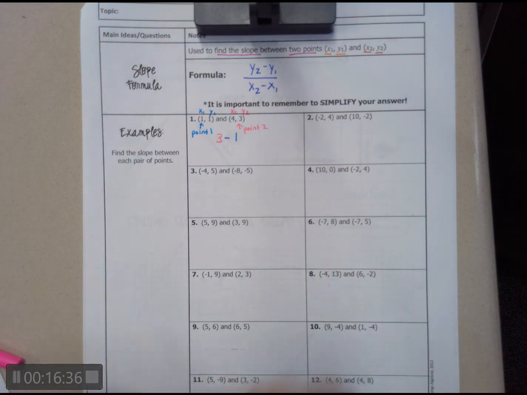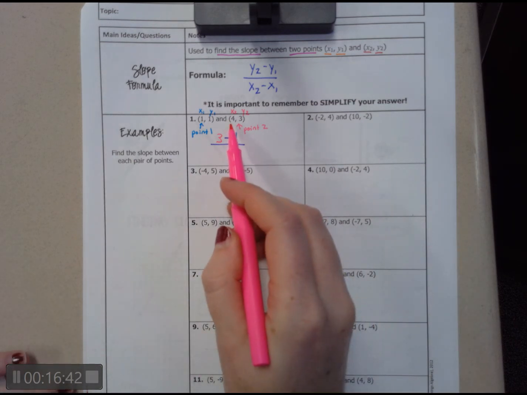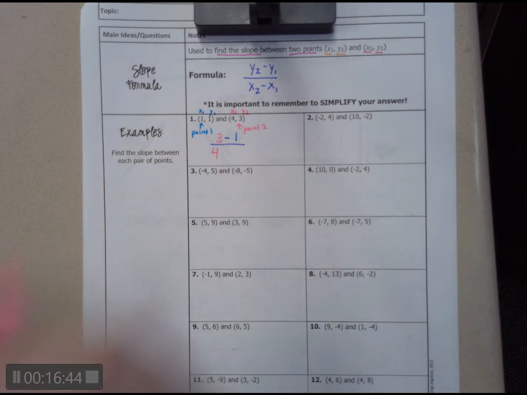And then I'm going to divide by x2, which we said was this 4. Minus my x1, which is that 1. Okay? And so now you have set up your formula.